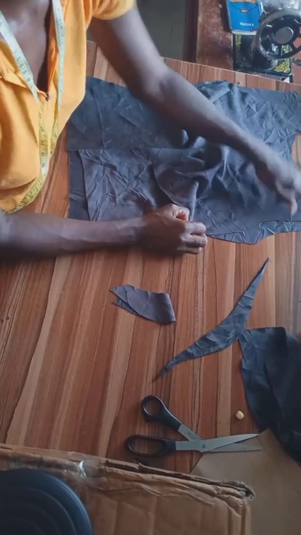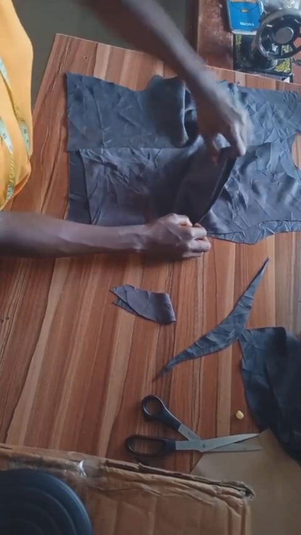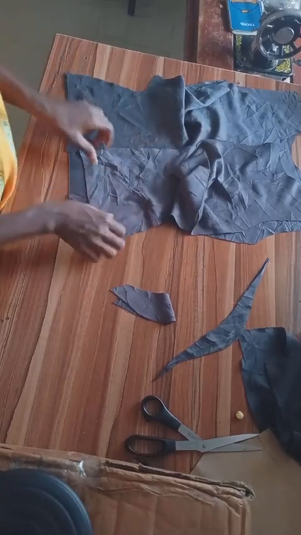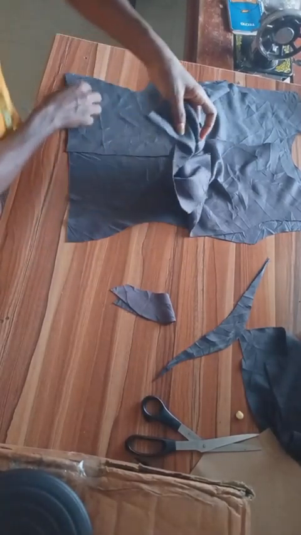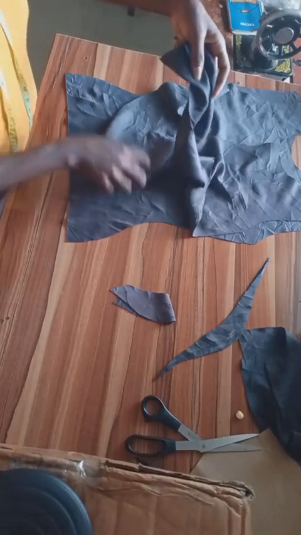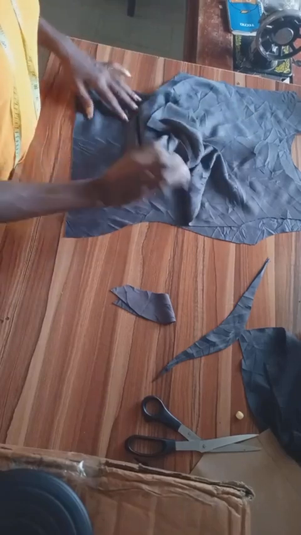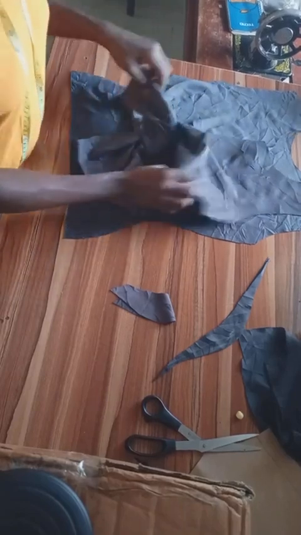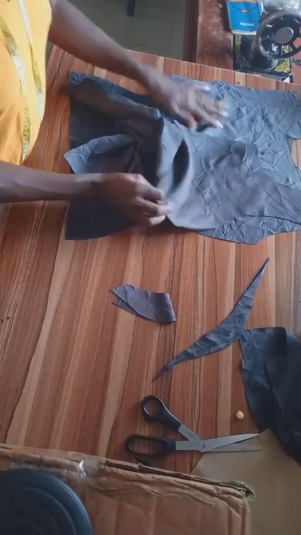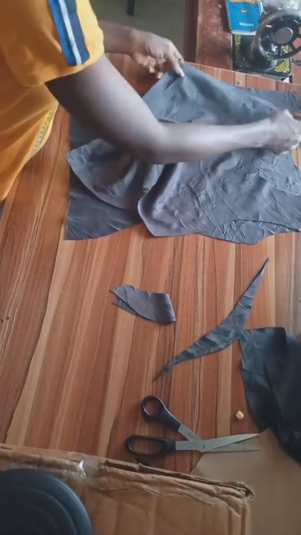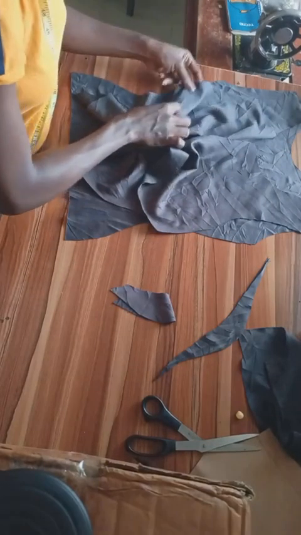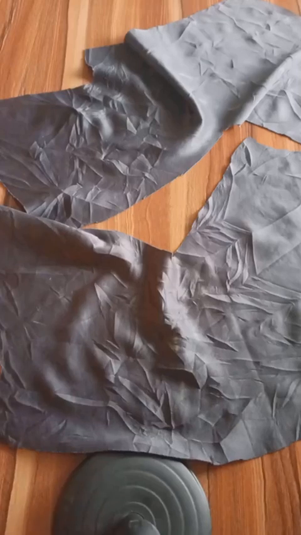This is our sleeve, and this is coming like this. So this one will just enter and come out like this. Okay, so that's how you have your twist. Okay, this one too.